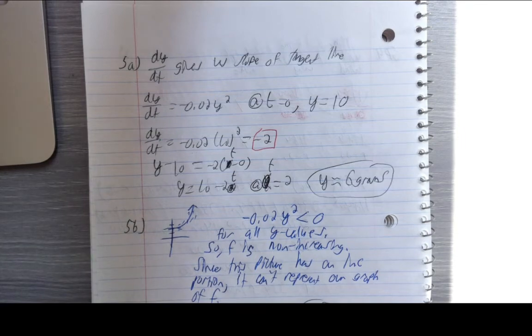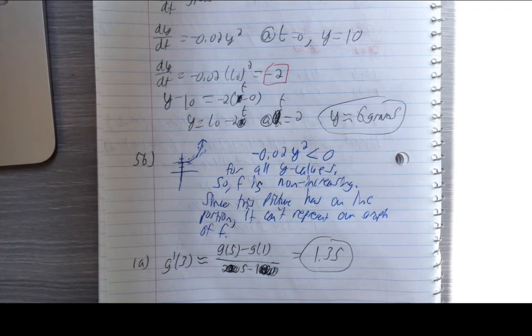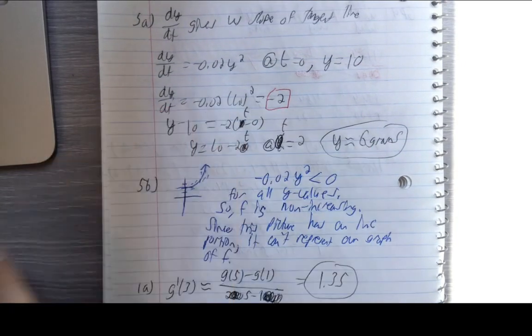All right, so I guess I can go down a little bit. Let's start with 5A. Okay, so here's the situation for 5A. Let me open up the question. It gives us dy/dt. So it says that f of t is a solution to our differential equation, dy/dt equals negative 0.02 y squared.